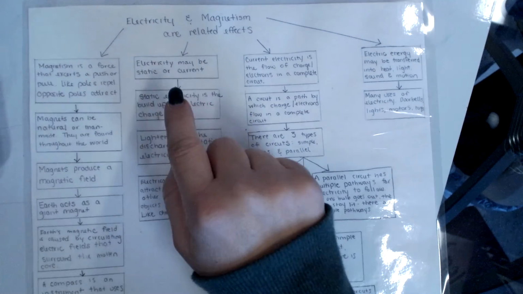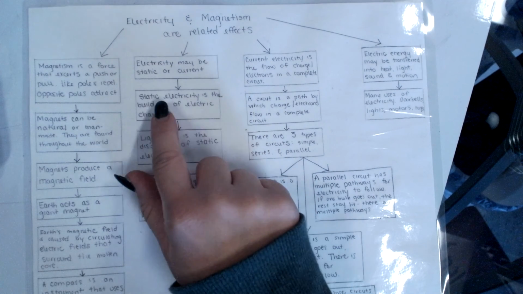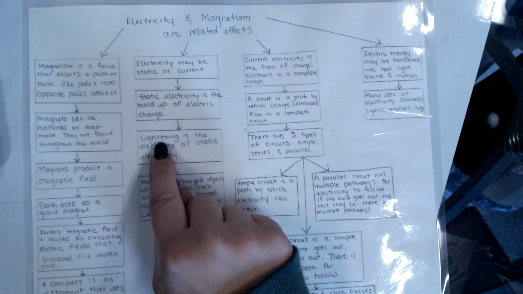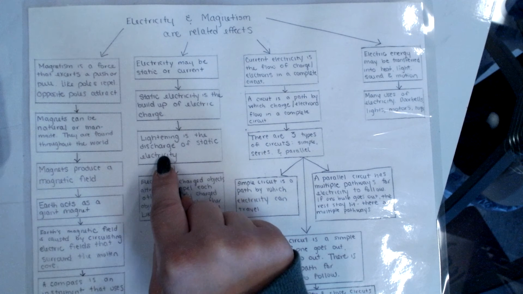Now, electricity may be static or current. Static electricity is the buildup of electric charge. Lightning is the discharge of the static electricity.